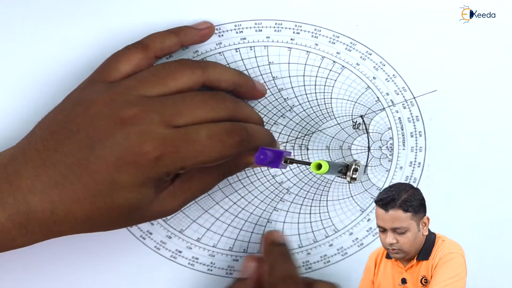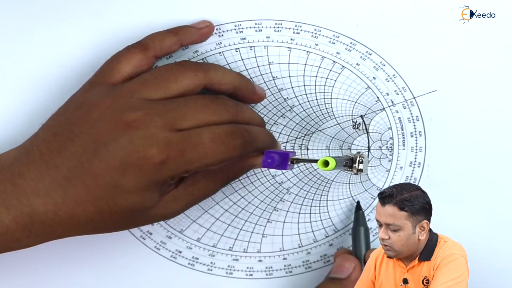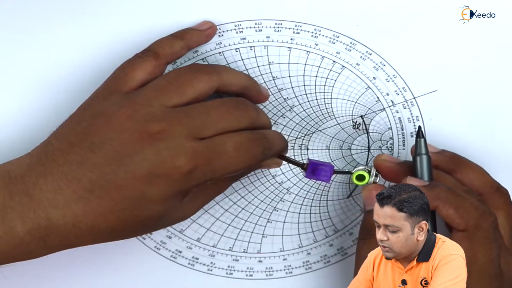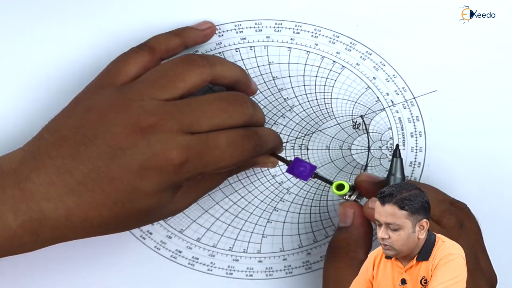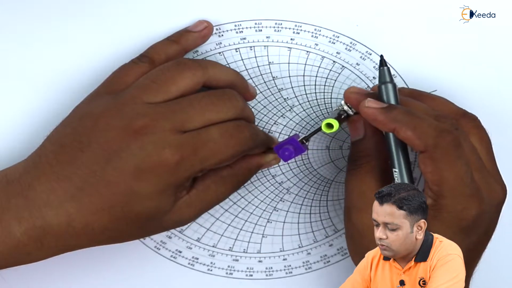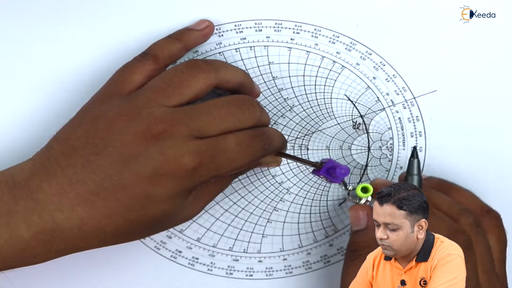So this is the unity circle we have, and the unity circle will be intersected at such a point here. So this is on the lower half side, and we can continue on to the upper half side also.